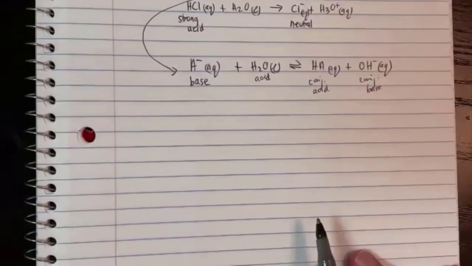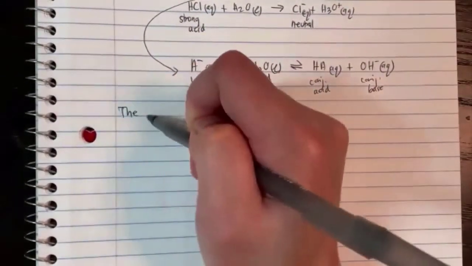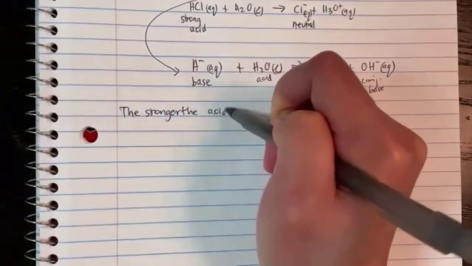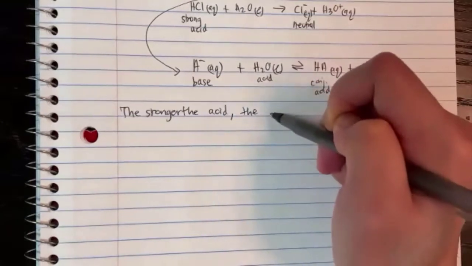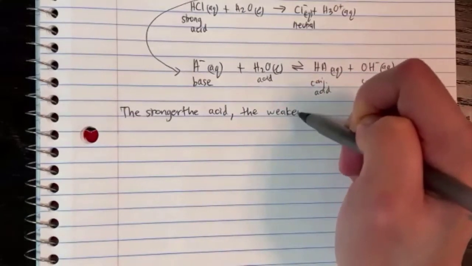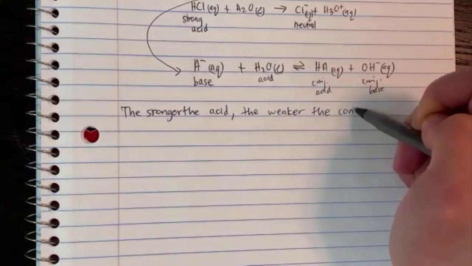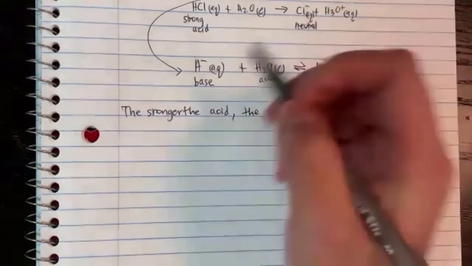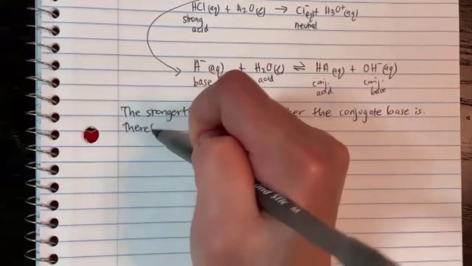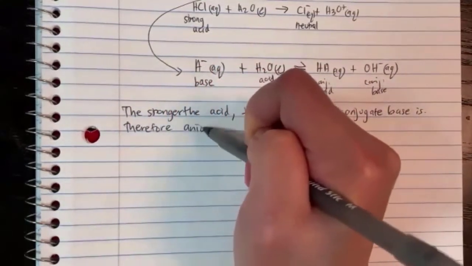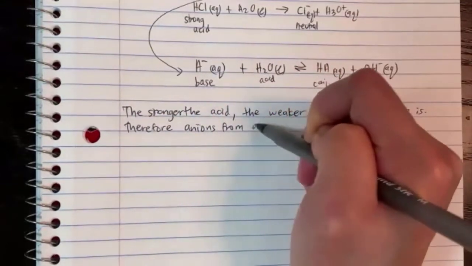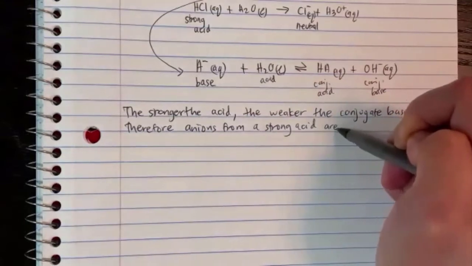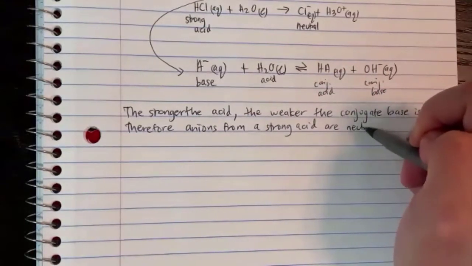Okay, so I'm going to go ahead and write it down. The stronger the acid, the weaker the conjugate base. Therefore, anions from a strong acid are neutral.